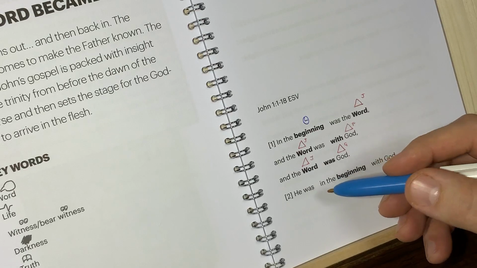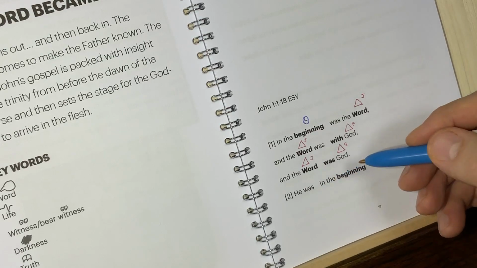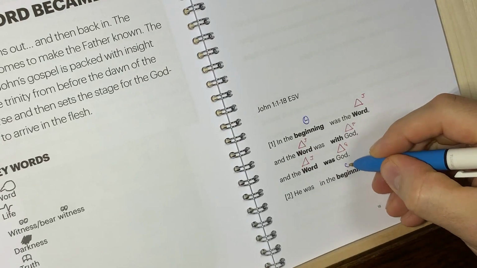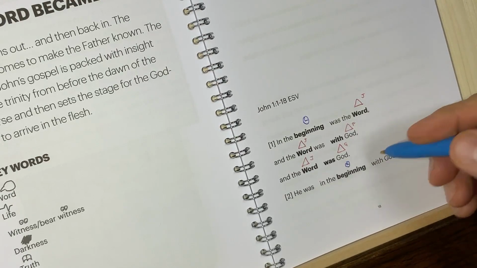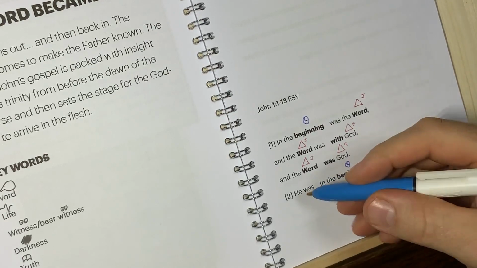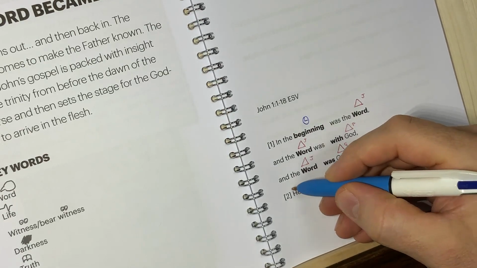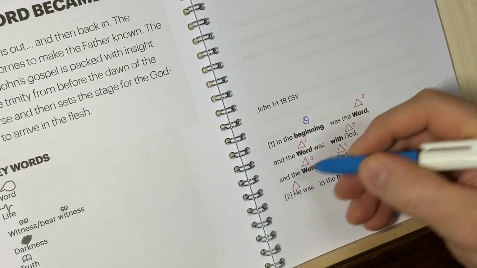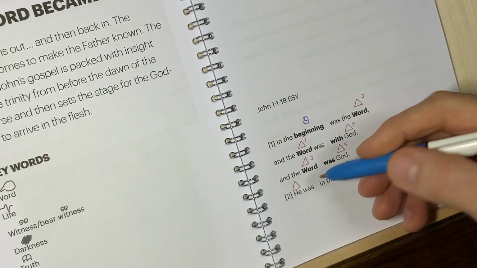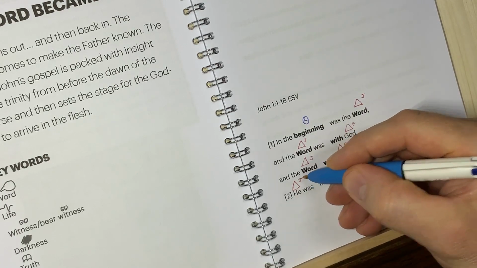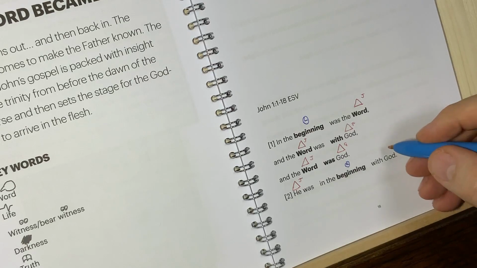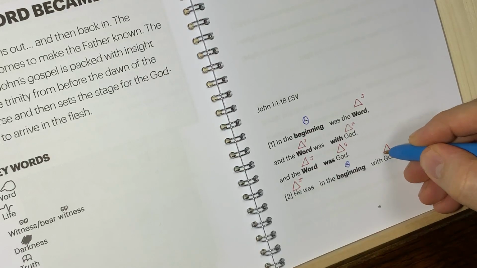Then we just look at verse 2, and it says, he was in the beginning. There's a time reference again, so I'm going to put that in as a time reference, with God. And he, we've forgotten about that. Who's he talking about here? He was in the beginning. Well, with the flow of the text, I'm going to say that that's Jesus. So Jesus was in the beginning with God, and it makes sense if that's the Father, doesn't it?